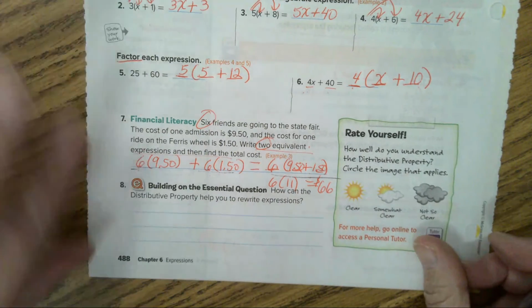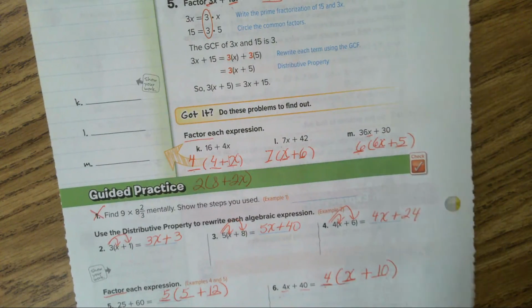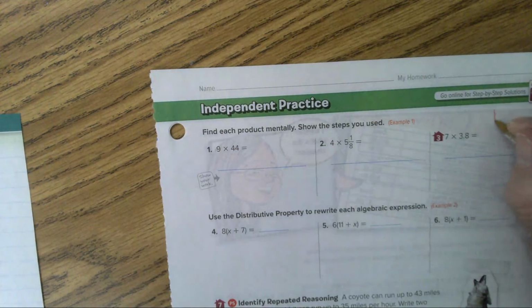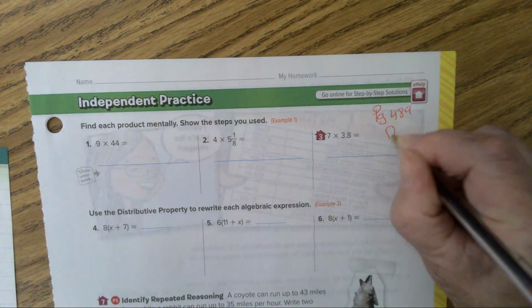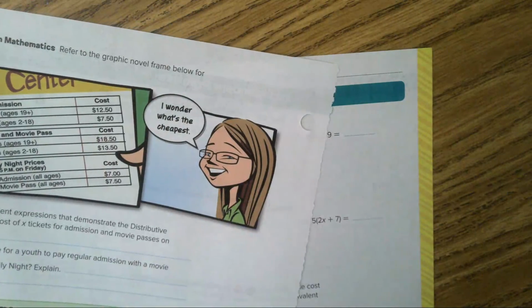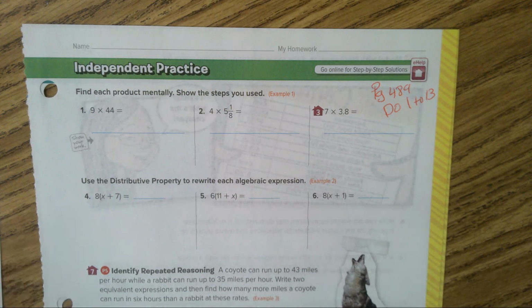All right, now that took a total of 3 minutes to do 7 problems. What is your homework going to be for tonight? All I want you to do is on page 489, do all 13 problems. Page 489, do 1 to 13. We might do 14 tomorrow if there's time, but that's what I want you to do. You can get that done before class is over. You have 11 minutes. And we did those other problems in 3. Have a good day.